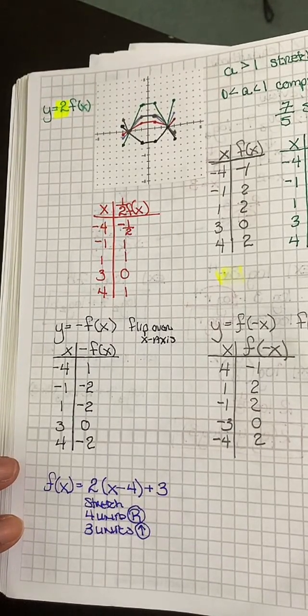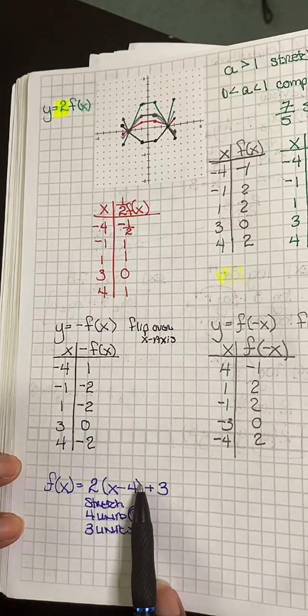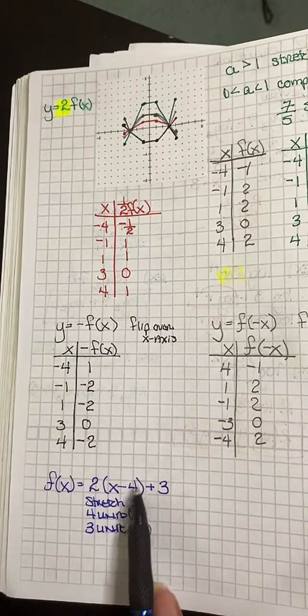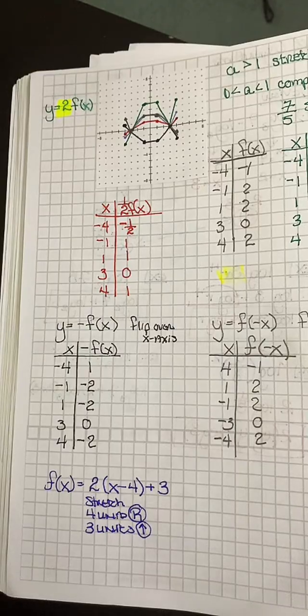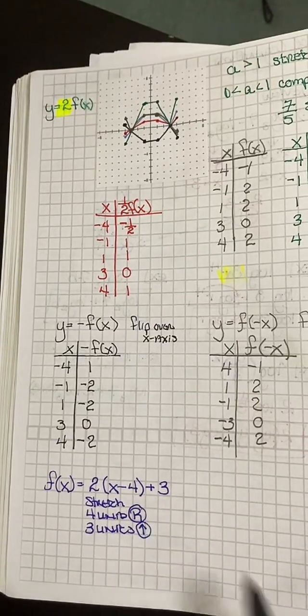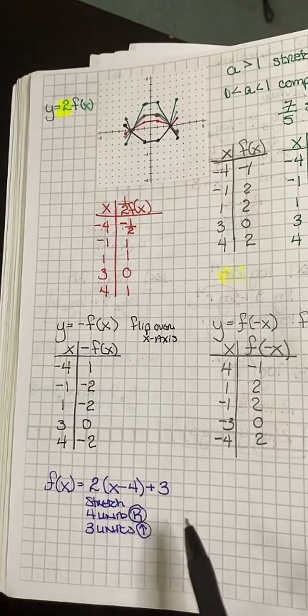The reason why I'm saying it's not a parabola is because I don't have a degree or an exponent of 2. I'm glad that you say this, because a lot of us are so used to seeing the square. There isn't a square there. Okay?